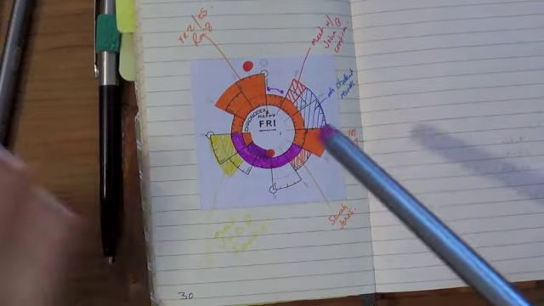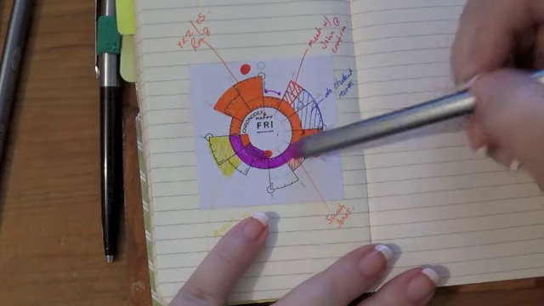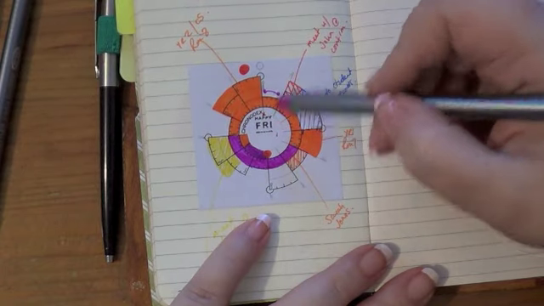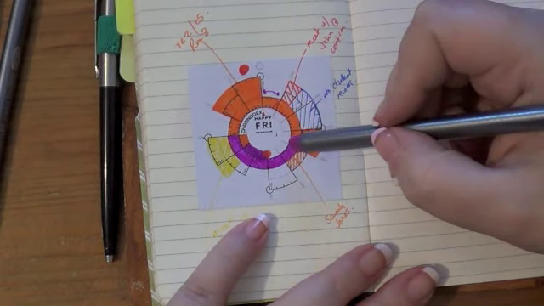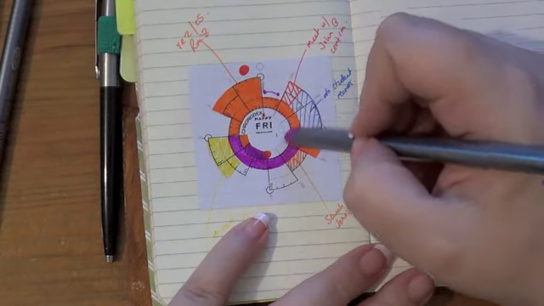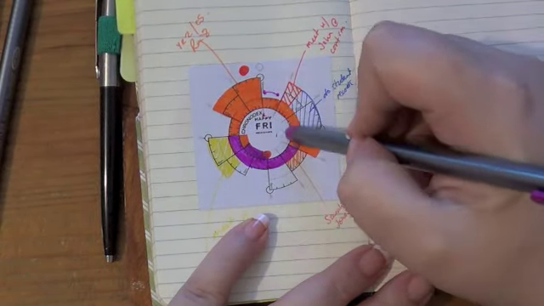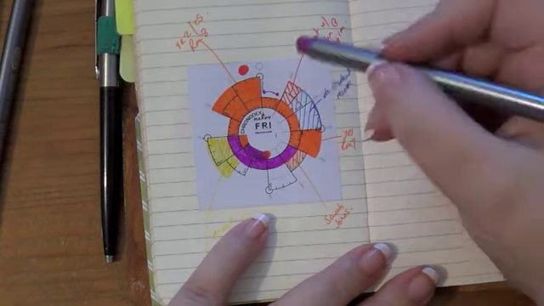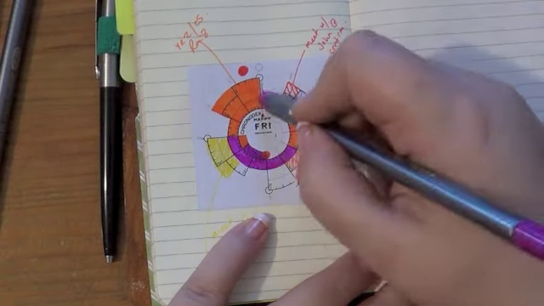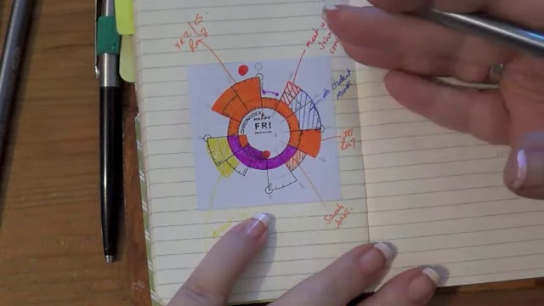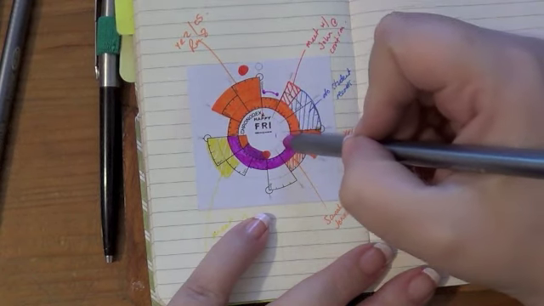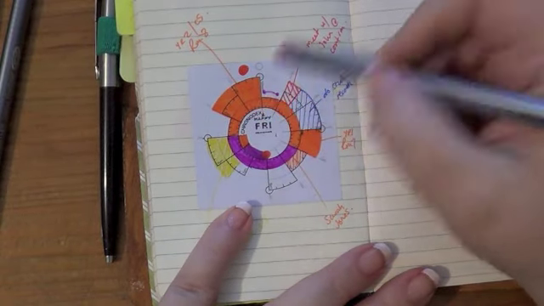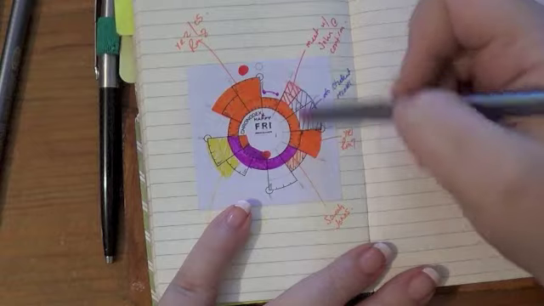Now, of course, you could do it without blocking in work and personal. You could simply block in, I've got a class here, I've got a class here, I'm going to do some admin here, I'm going out for drinks here, and you could completely eliminate the need for this inside ring if you wanted to. I personally like to see my personal versus work time. I find it much easier to deal with. But if you imagine without that ring, it's a little bit more sparse, and the ones that you see where it's literally just a couple of spikes of colour tend to have done that.